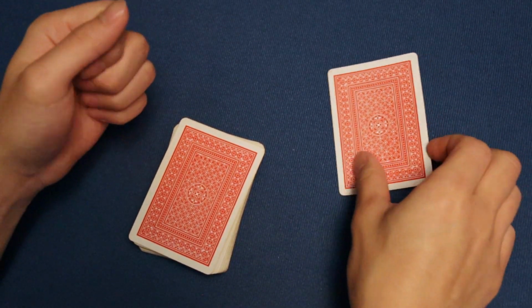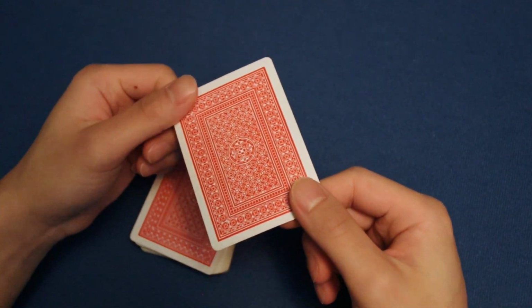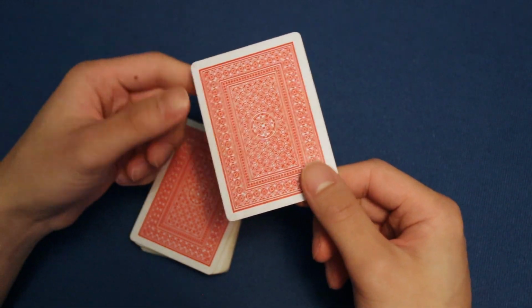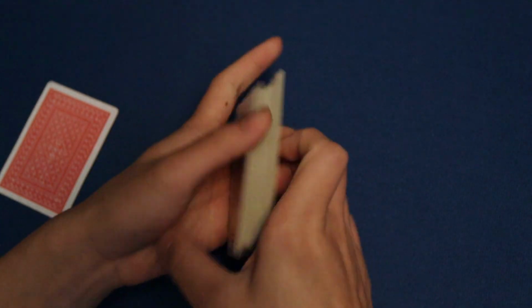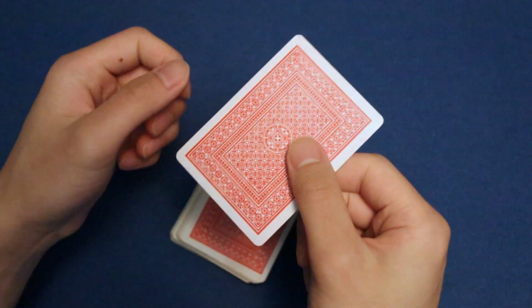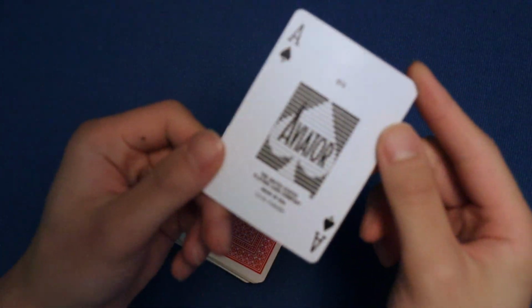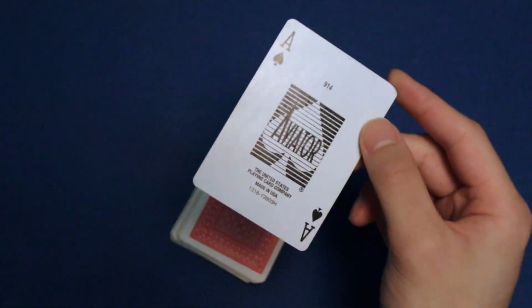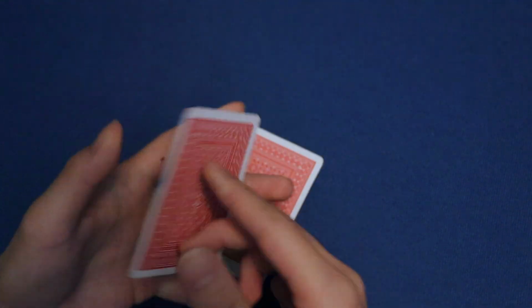A slick card is just a card which has a slight bit of wax applied to it, which makes it extra slippery, allowing it to glide more. So here I have a normal deck of non-slick Aviators. So that's just a normal deck of Aviators. And here you have a slick Aviator card. So this is the Ace of Spades. You can tell that there is a slight bit of waxiness on it because I applied wax on it.